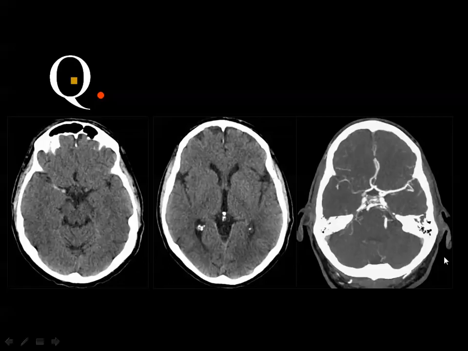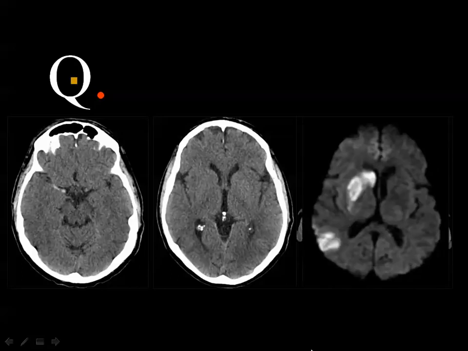And in the CT angiography, you do not see opacification of the middle cerebral artery compared to the opposite side, which is opacified. Because you do not see a significant hypodensity here, this is diagnosed as hyperacute infarction, and the best way to see this infarction is by the diffusion weighted images. You can see the restricted diffusion in the infarcted area.